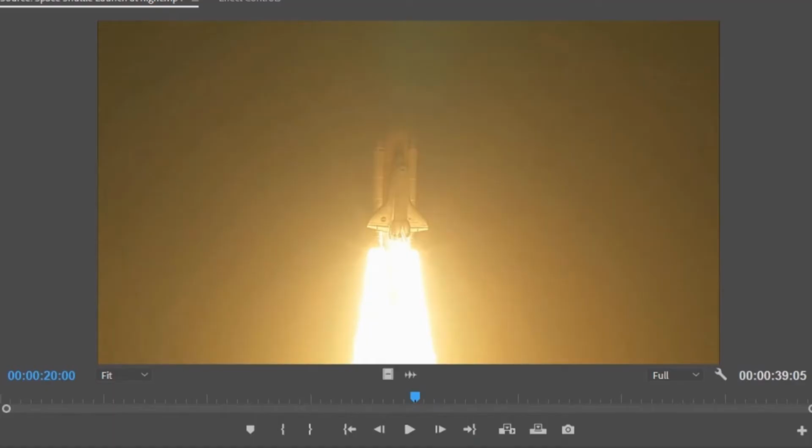Underneath those, you have a miniature timeline with the playhead in it, and underneath that, you have all of your buttons to play back, to set markers, your in and out buttons, and other buttons to insert the clip into the actual sequence once it's prepared.